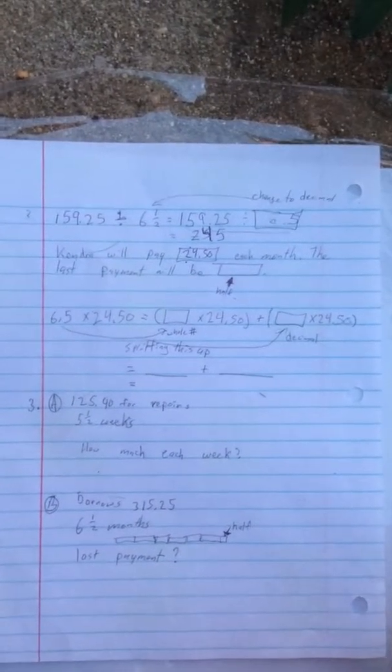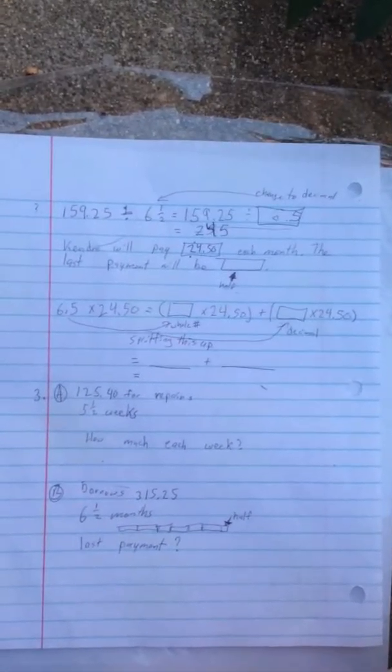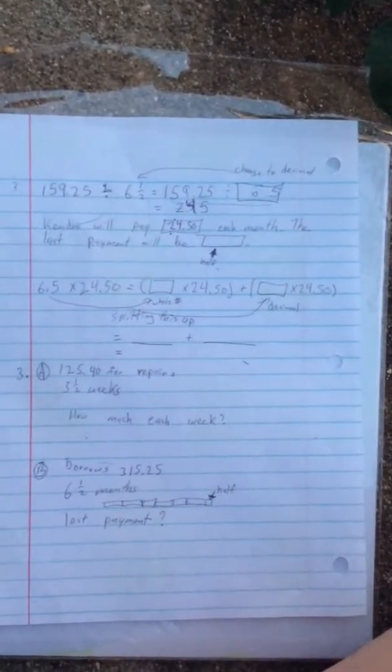Alright, so this is pretty much your worksheet copied down on paper. Forewarning, I am outside, so you're probably going to hear some dogs yapping and things like that.